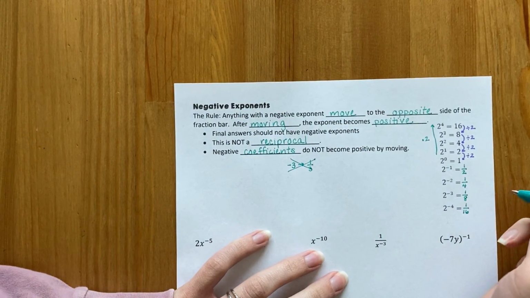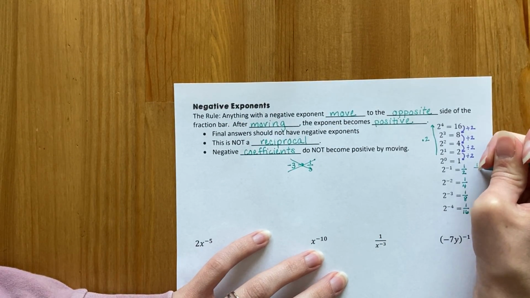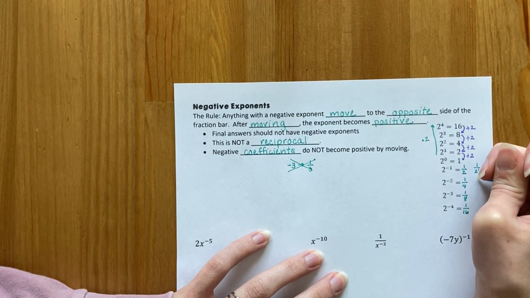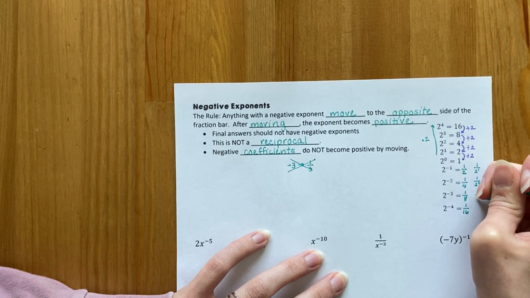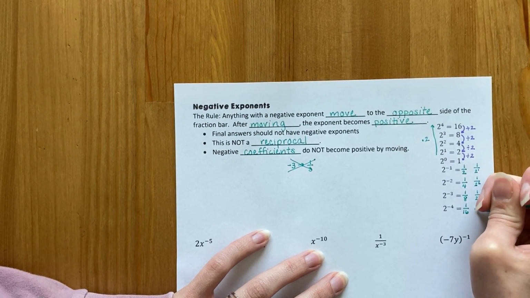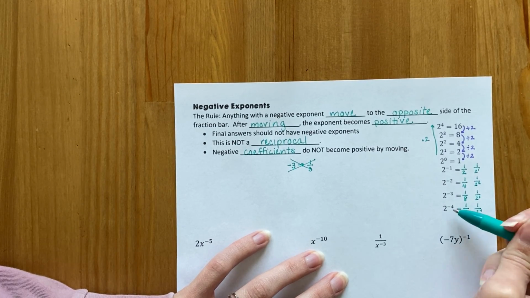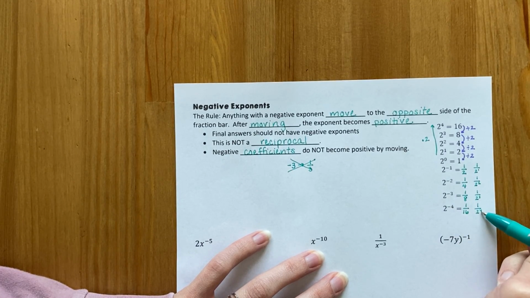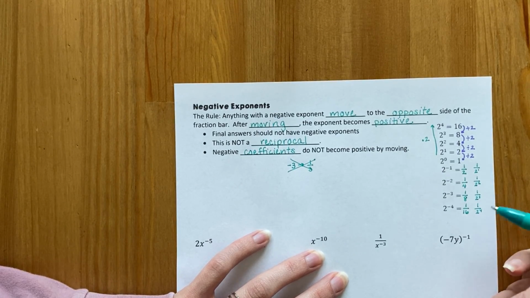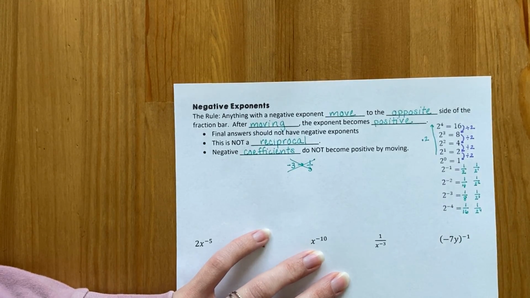So think about what's really happening there. This is like 1/2 to the first power. This is like 1/2 to the second power, 1/2 to the third power, and 1/2 to the fourth power, which shows you that negative exponent flipping and becoming positive. It's moving down to the denominator, and that exponent is becoming positive. So that's why this works and where this is coming from.